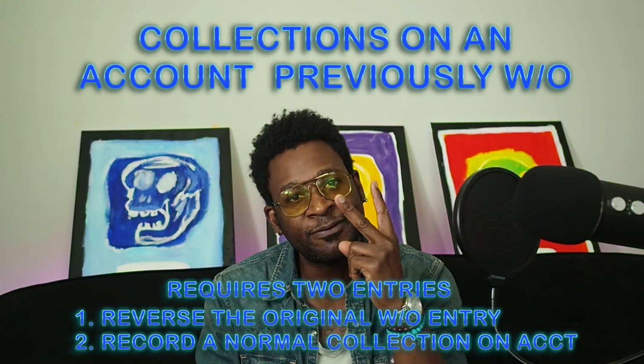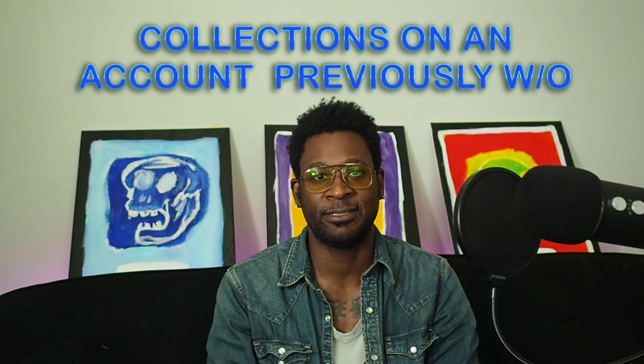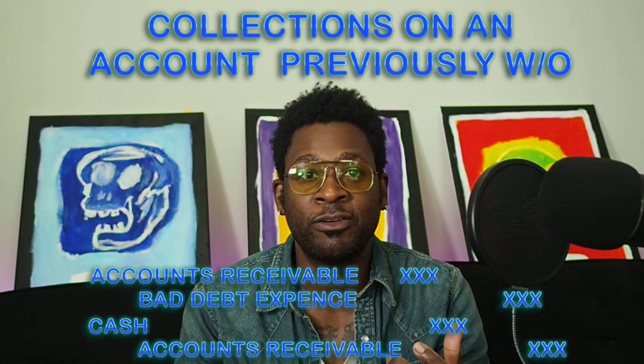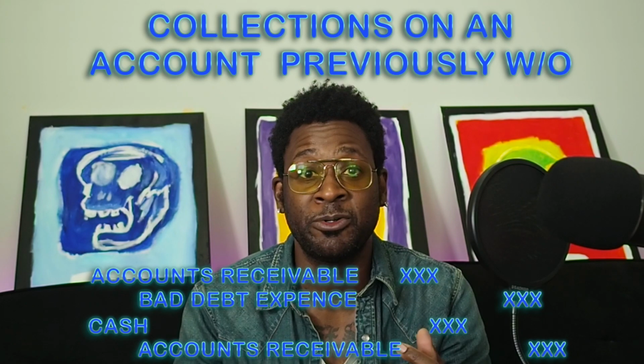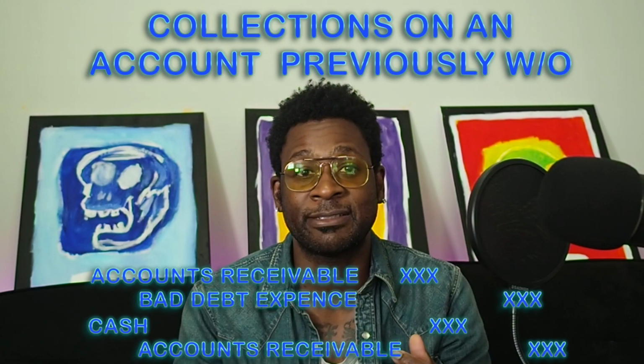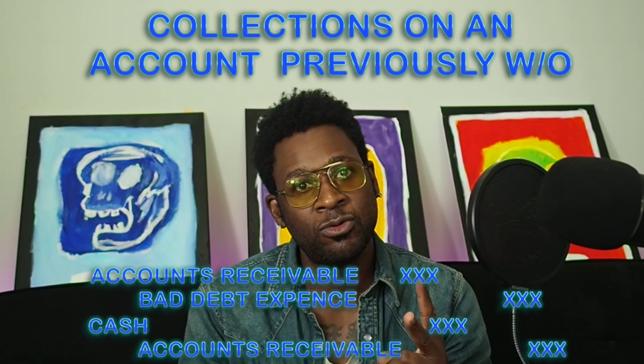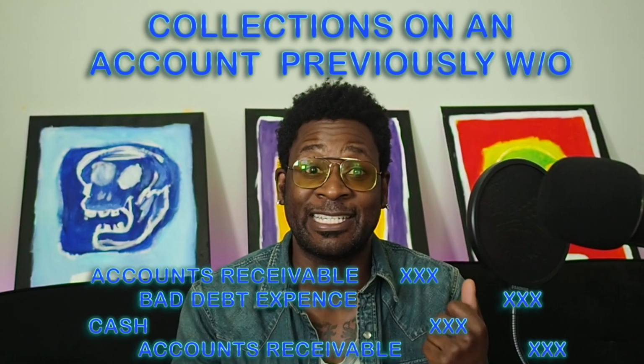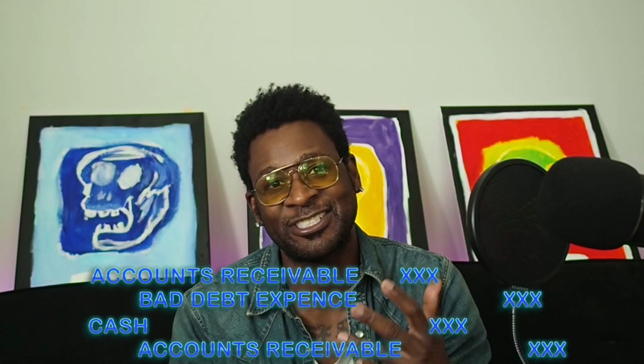Which means we're going to have two transactions simultaneously. Transaction number 1 will reverse the original write-off by debiting accounts receivable and crediting bad debt expense. Transaction number 2 will record the normal collection of account by simply debiting cash and crediting accounts receivable.